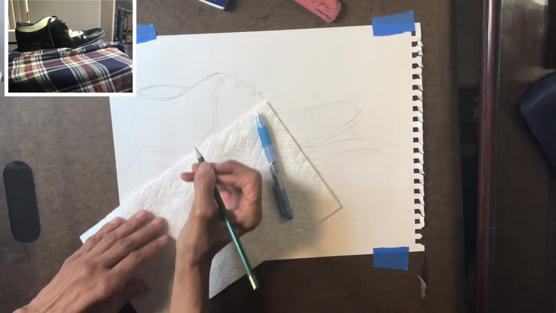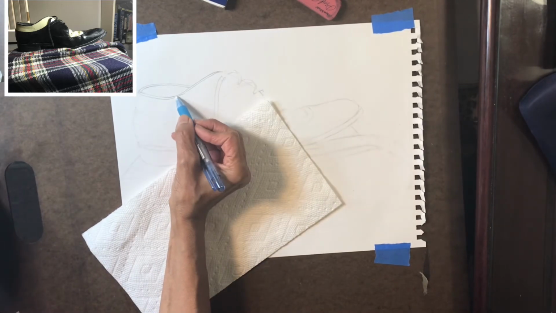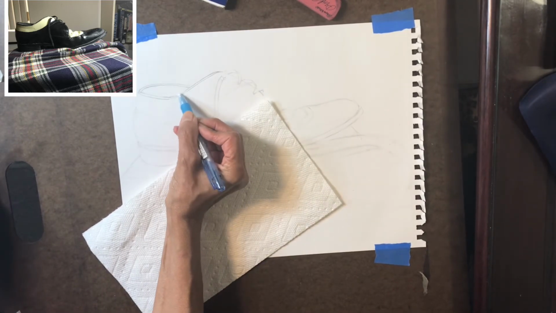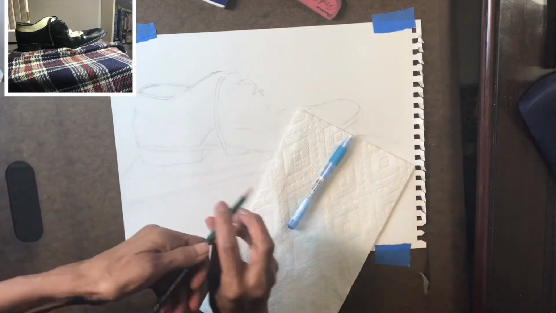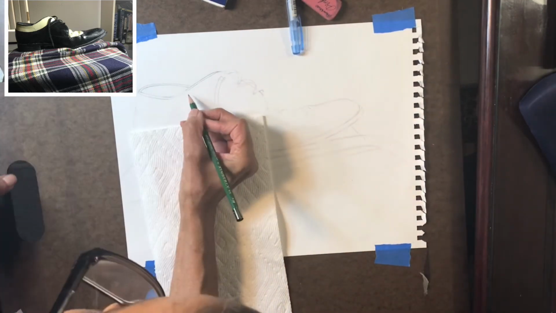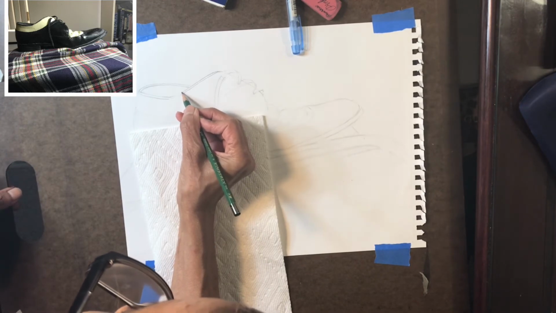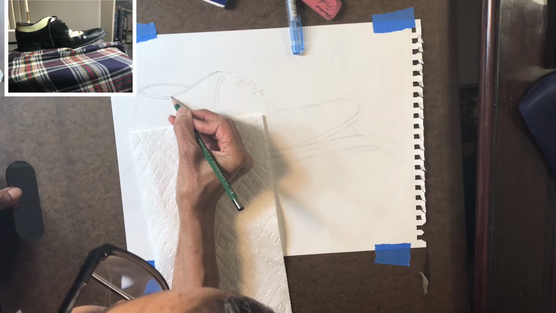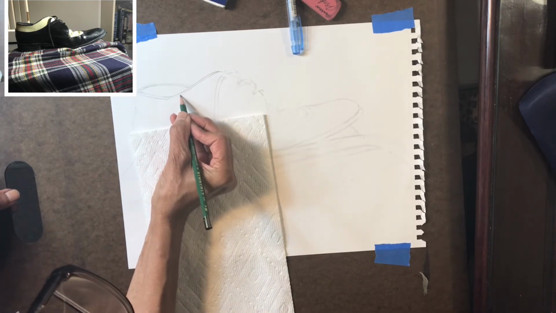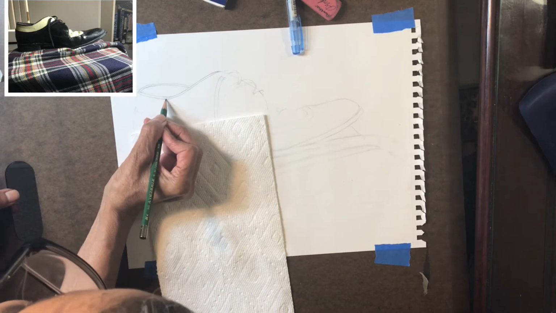So I didn't quite get those staying on track, so that they're the same distance apart the entire length of the contour that we're describing with these contour lines.